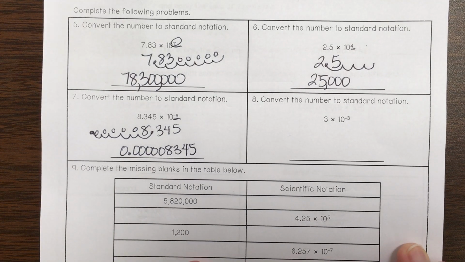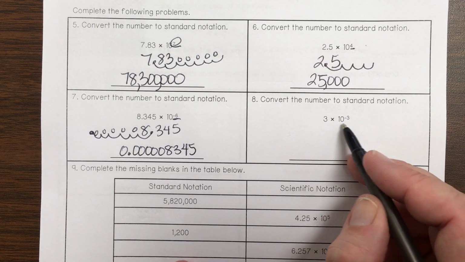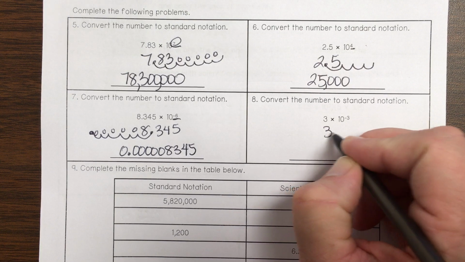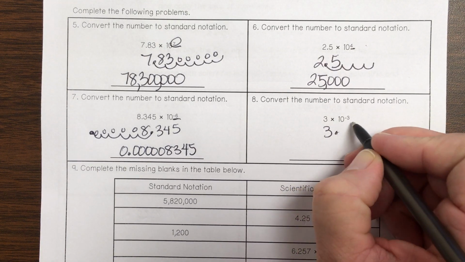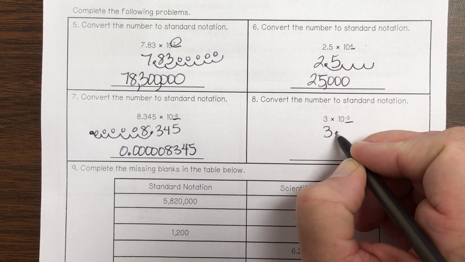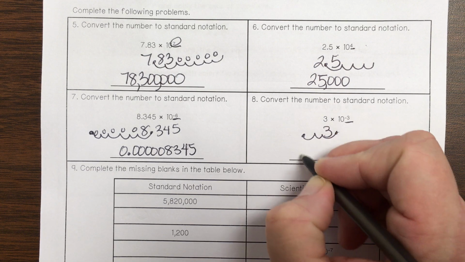Okay, same thing works here. 3 times 10 to the negative third. Pick up the decimal. Obey the exponent. Negative 3, 1, 2, 3.